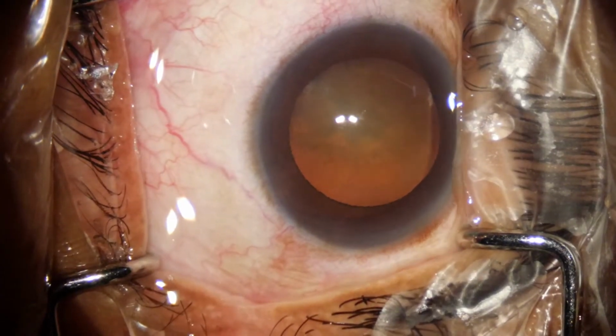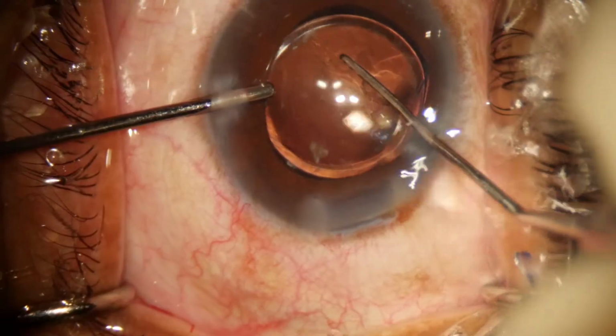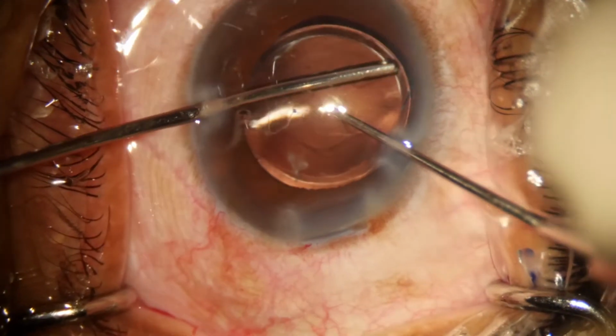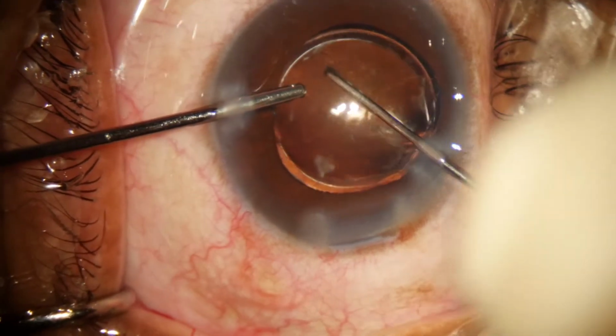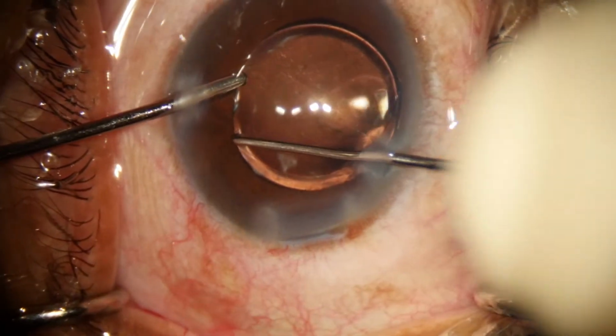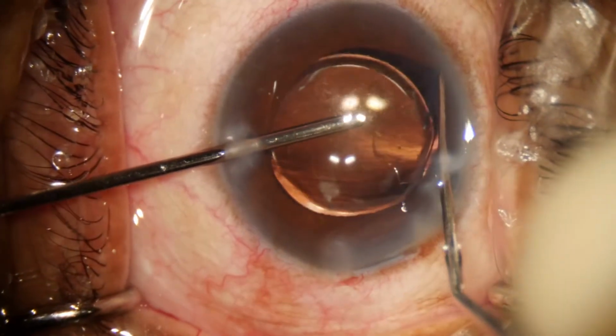In pseudoexfoliation syndrome, a three-piece IOL is implanted in the sulcus with optic capture by the anterior capsular rim. These two situations, particularly with retained OVD, are associated with increased risk of capsular bag distension.